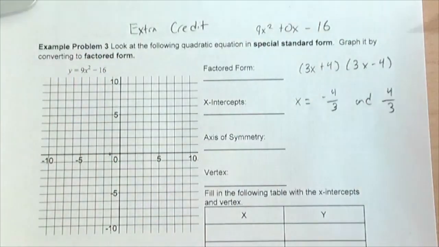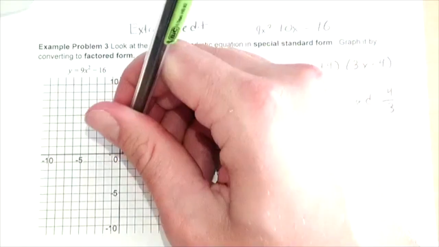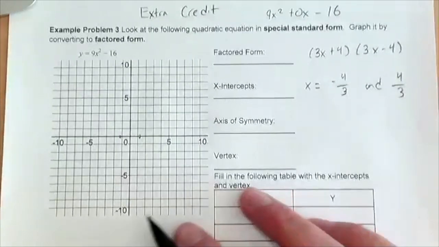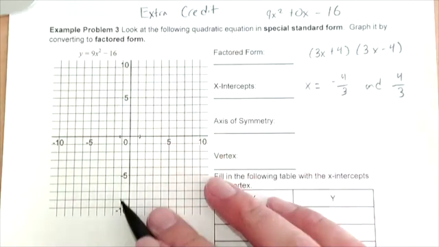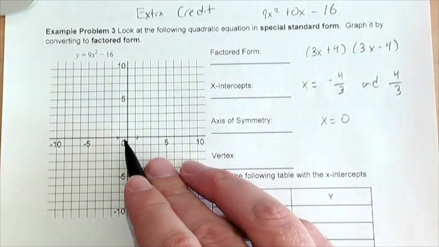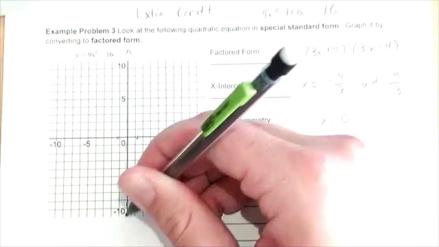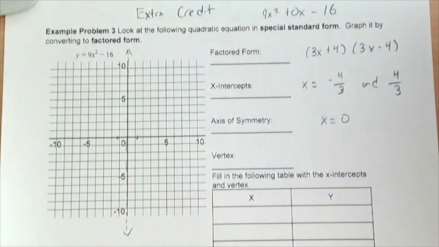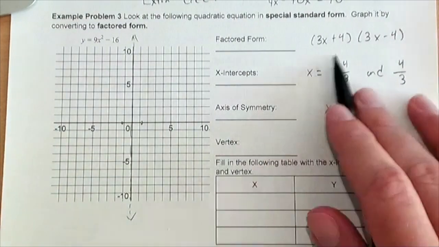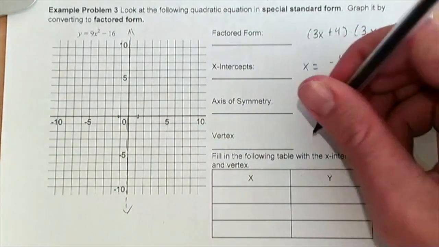And what makes this question a little easier is that exactly in between these 2 points, considering they're the positive and negative of each other, the vertex is going to be at 0. Because in between these 2 points is this line. And then finally, that makes finding the vertex much easier because I just have to plug in 0 into the equation, right?